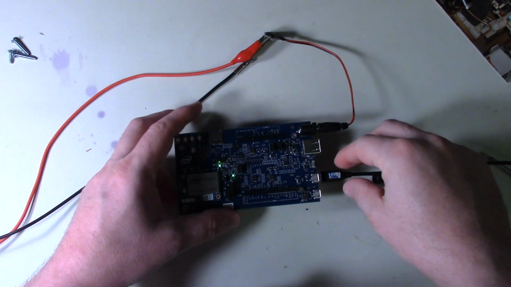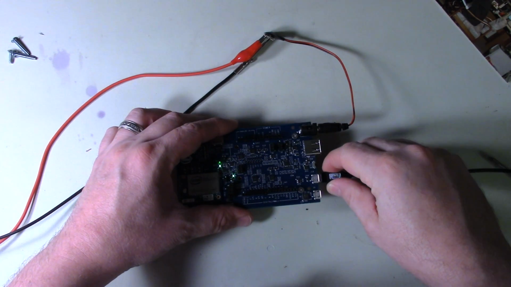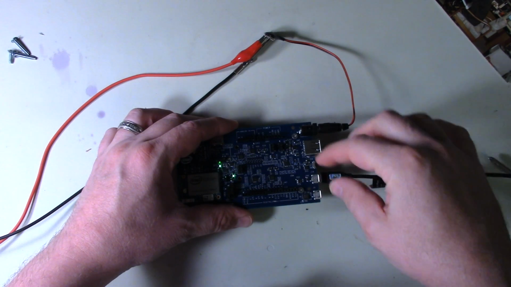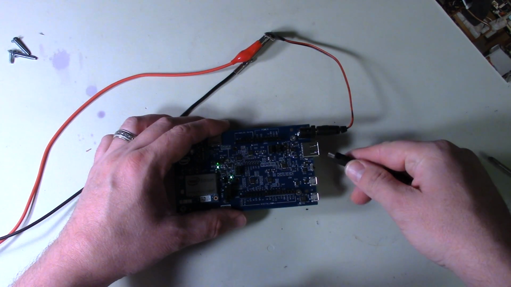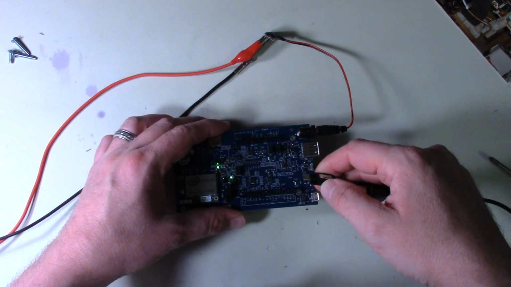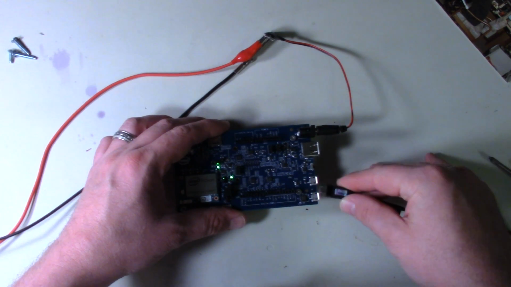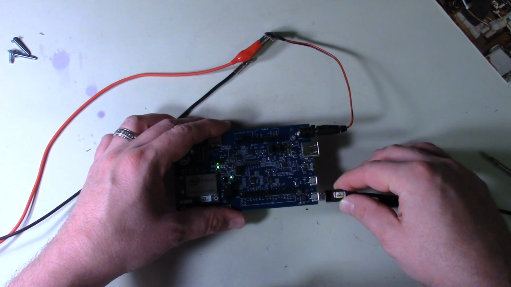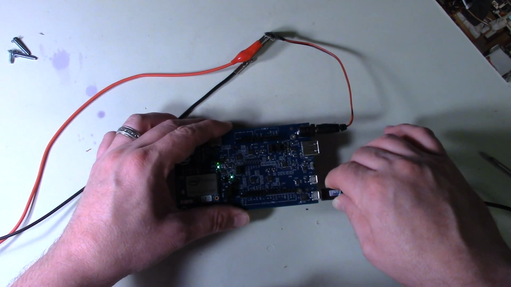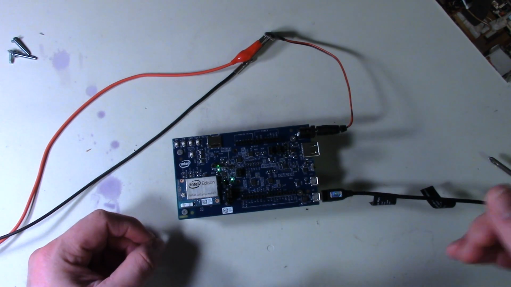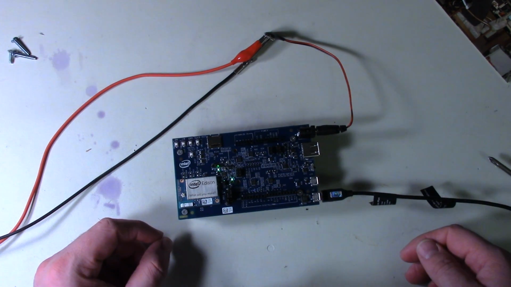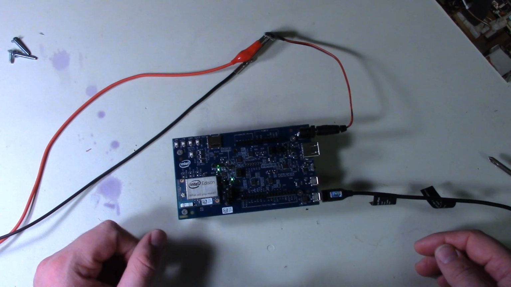Okay guys, now that we've got that image installed in the flash, we're going to remove our USB cord from the USB drive type connection here, and we're going to put it in the USB to serial connection. So let's go back over to the PC, and we should be able to see it in our device manager as a USB to serial communication device.